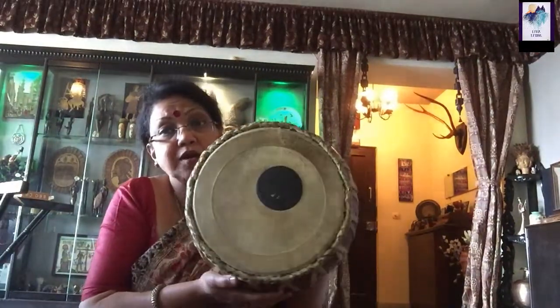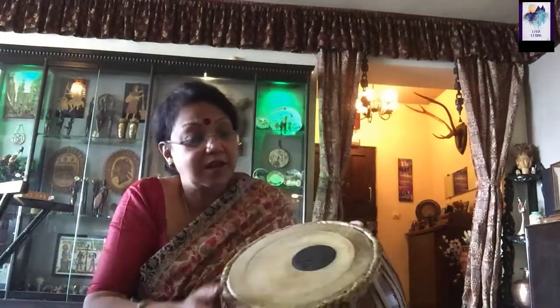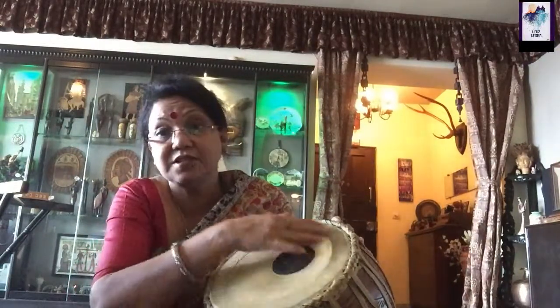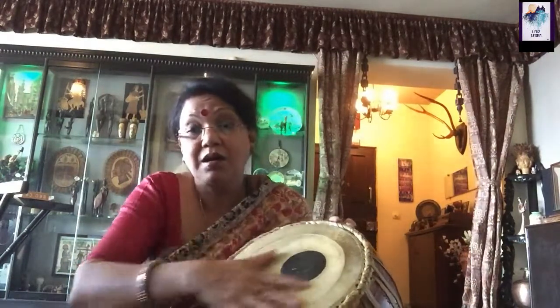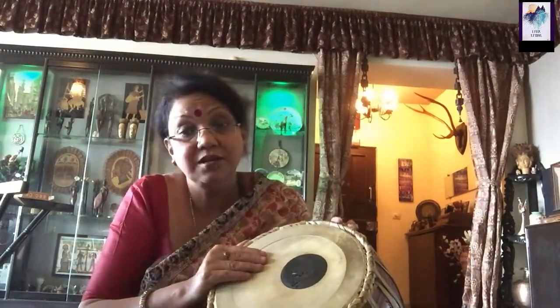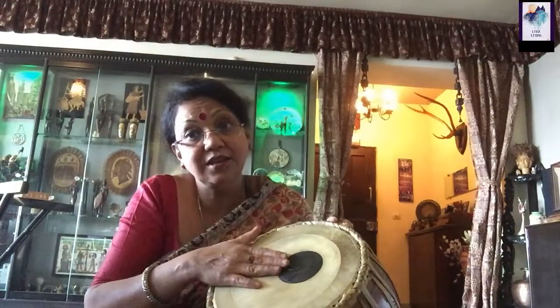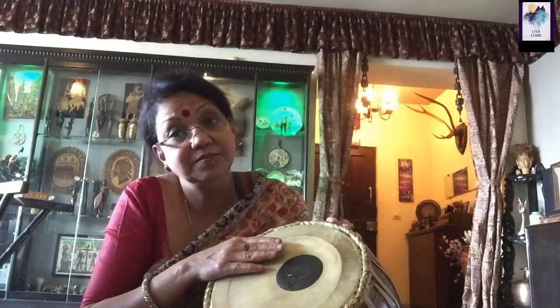The upper part of baya is around 10 to 12 inches wide, and the leather covering the top of the baya is known as chhauni, same as tabla. We learnt chhauni in tabla, the upper leather covering part. Same thing in baya, this is known as chhauni.